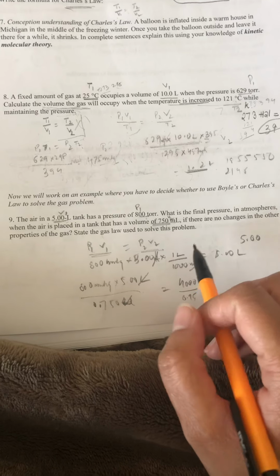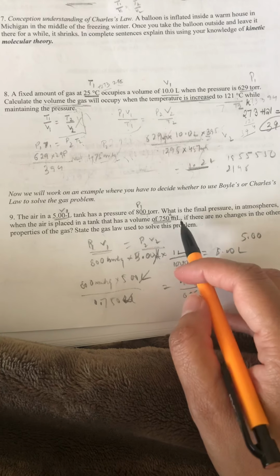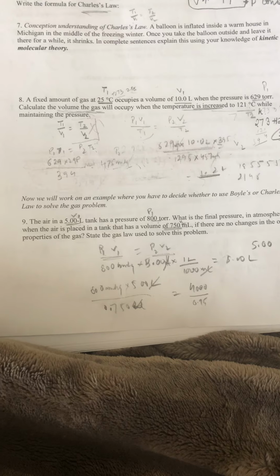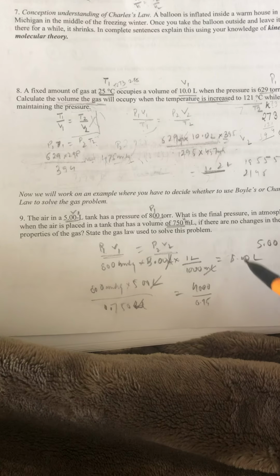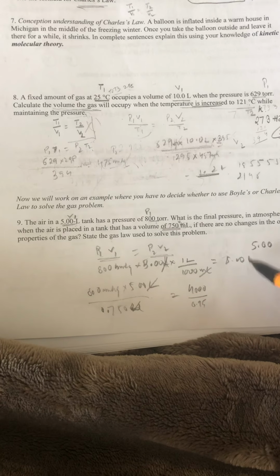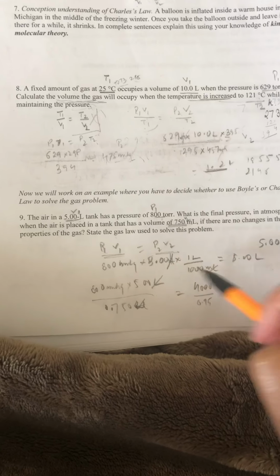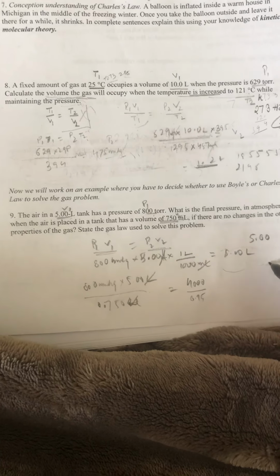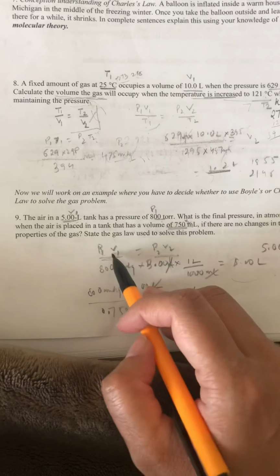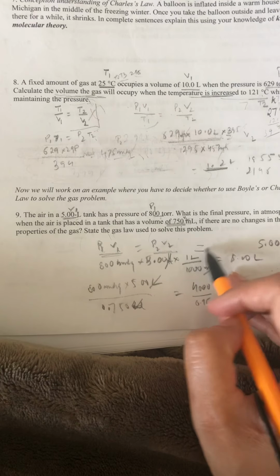For that we divide by 1000 mL per 1 liter to get our value, and then we plug it into the whole formula and get the answer.